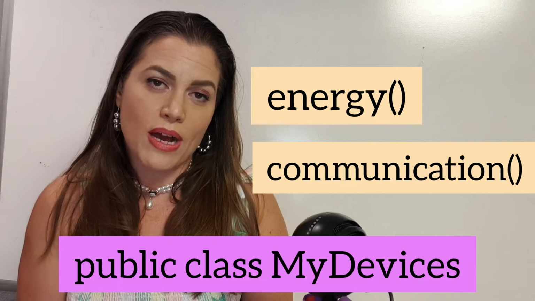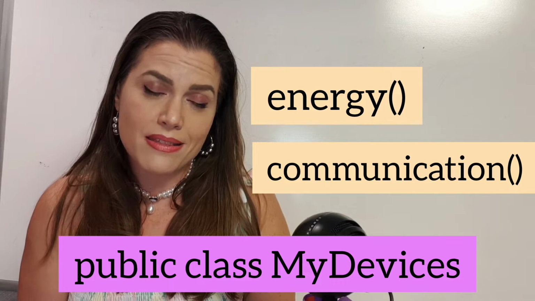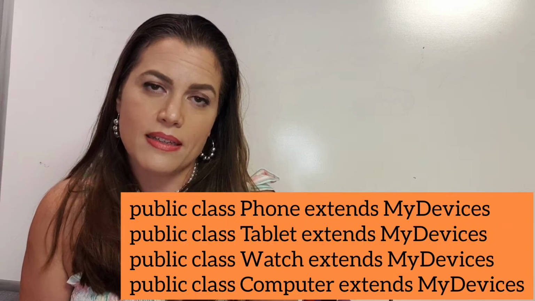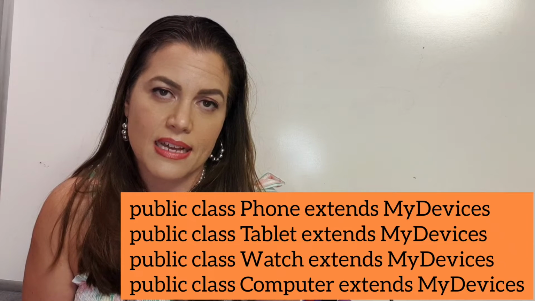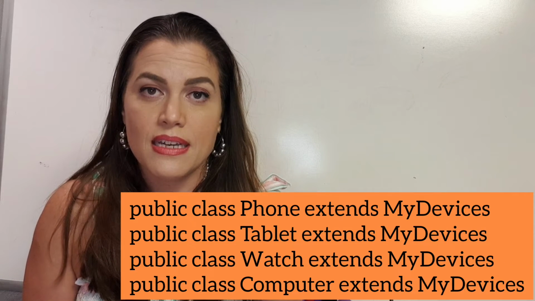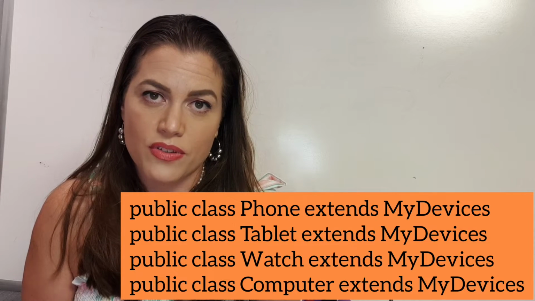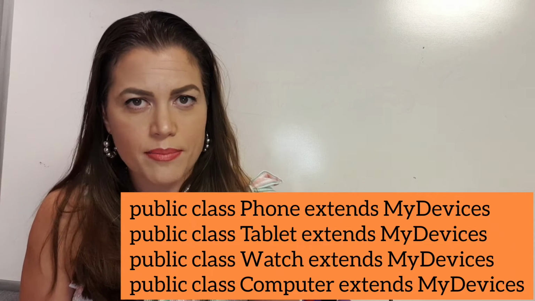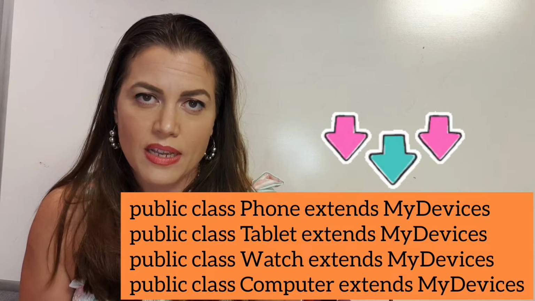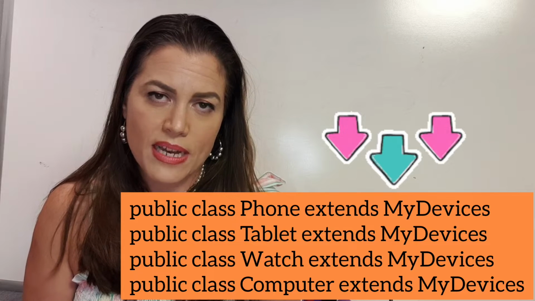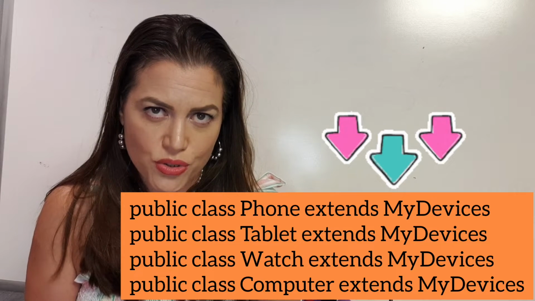And so I will put those methods in the parent class, my devices, and then I will make the other classes, the class of telephone, the class of tablet, the class of the watch, and the class of the computer. I will create them as child classes, and they will inherit from the parent class those methods. And this way I am reducing the amount of code I should write.